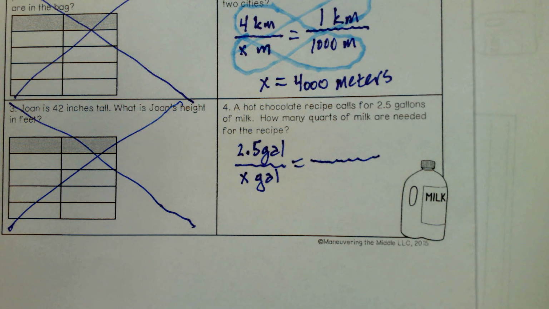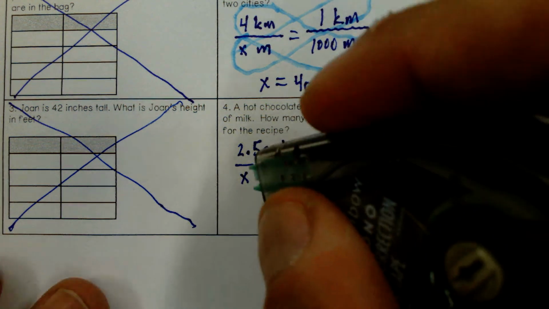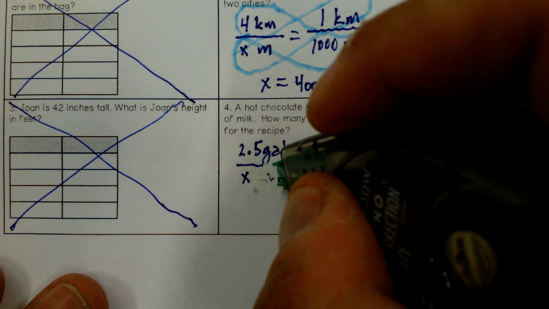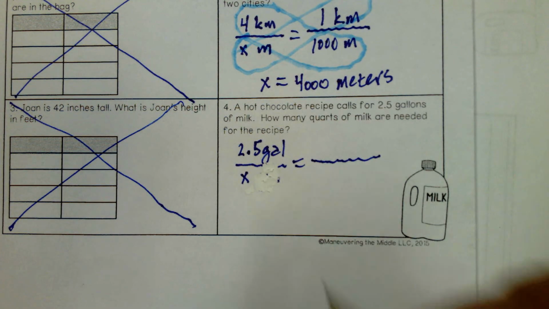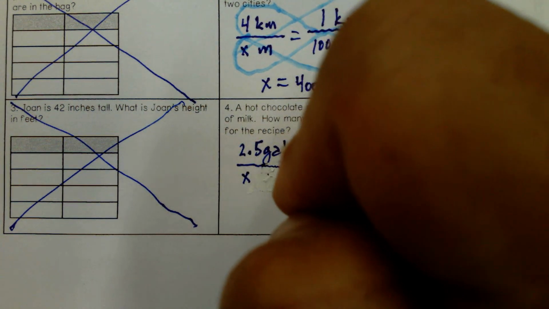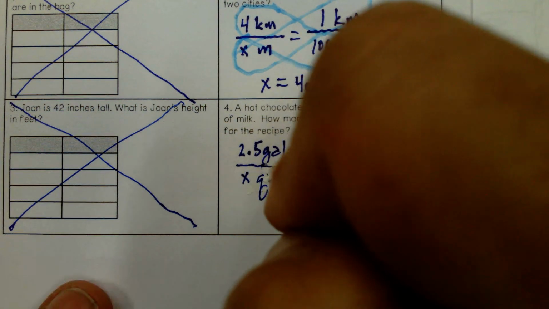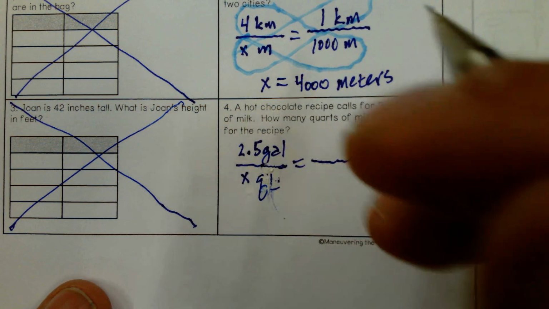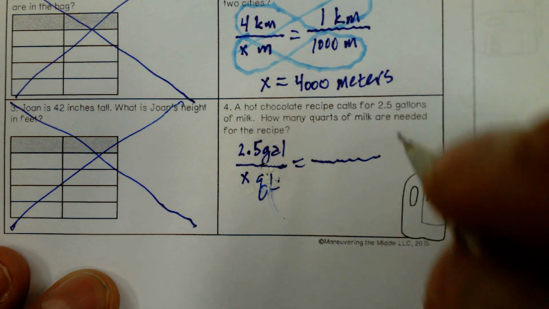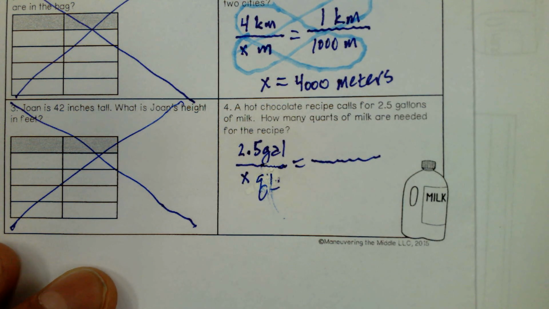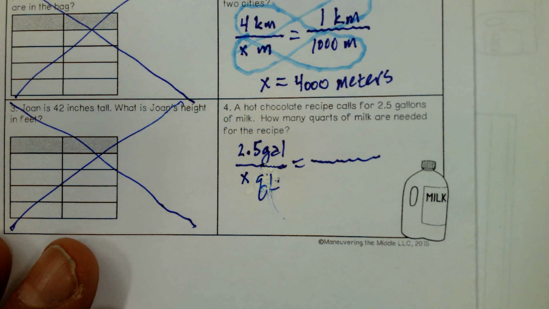Quarts. So we need a conversion for gallons and quarts. It's 4 quarts per gallon, right? Okay.